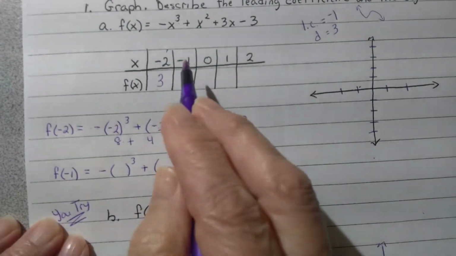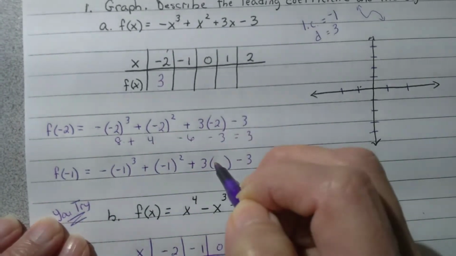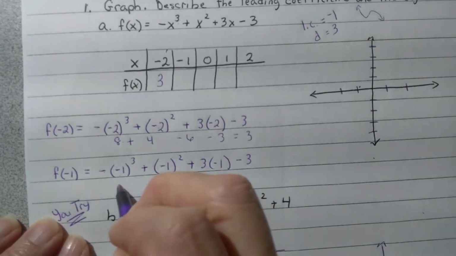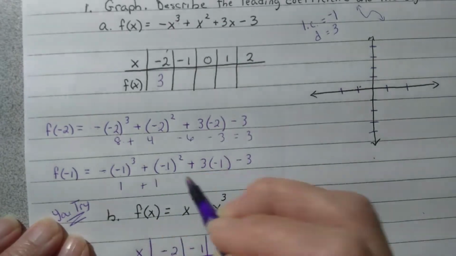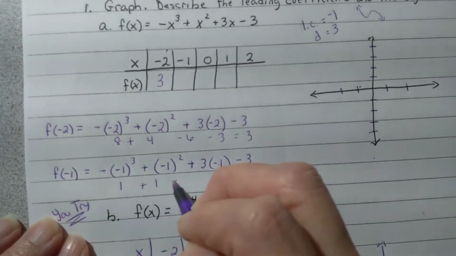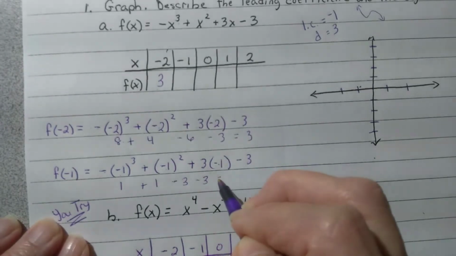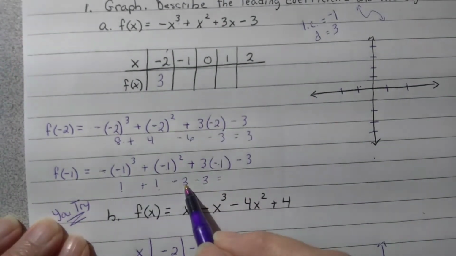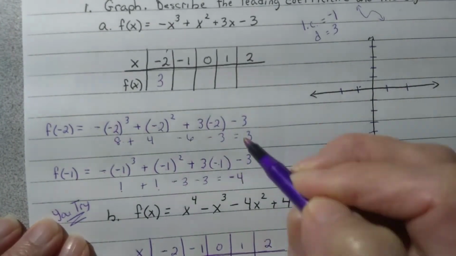Going to our second value. -1 cubed is -1. That makes it a +1. -1 squared is a +1. 3 times -1 is a -3. And then -3. And if we add those together, we get 2. -3 is -1. -3 more is a -4.